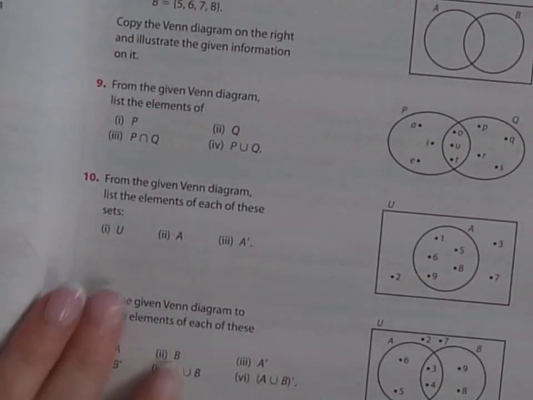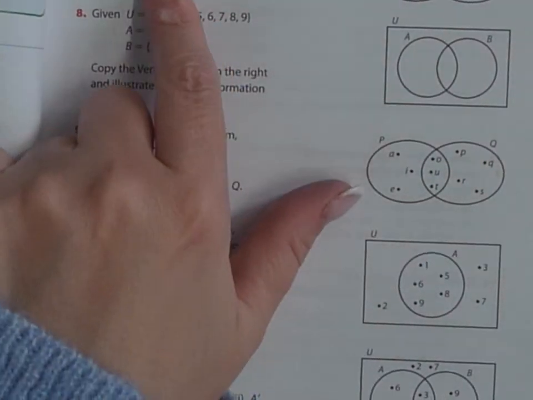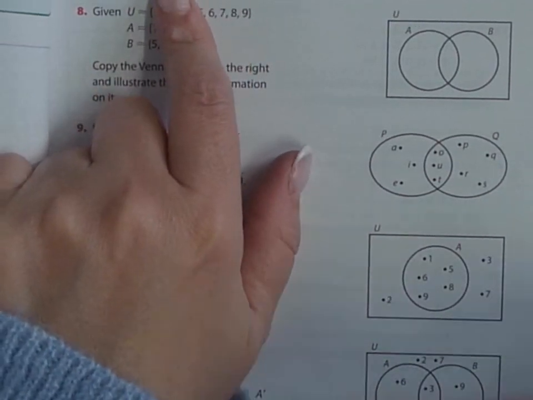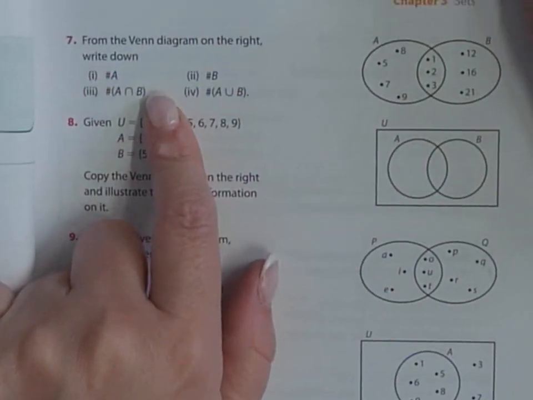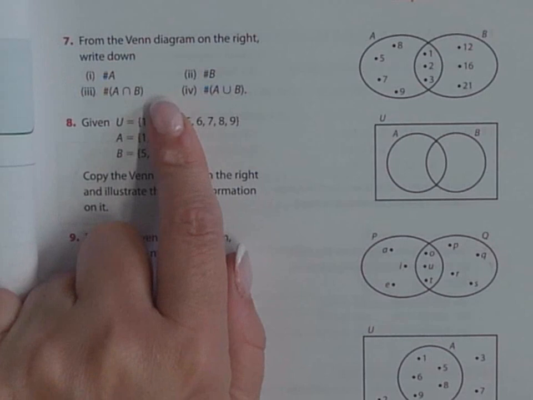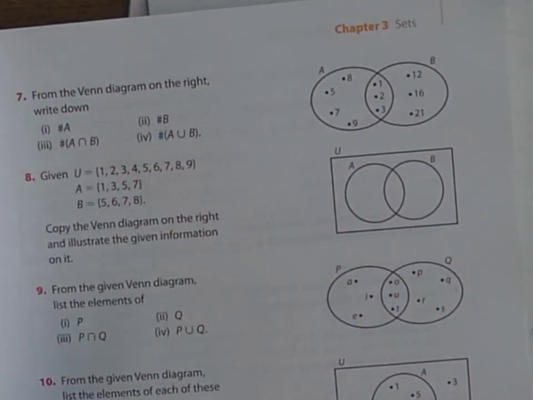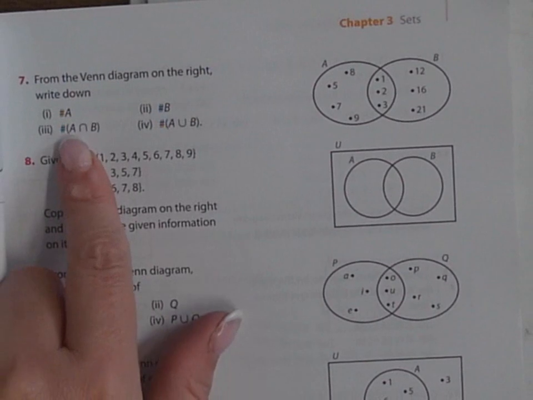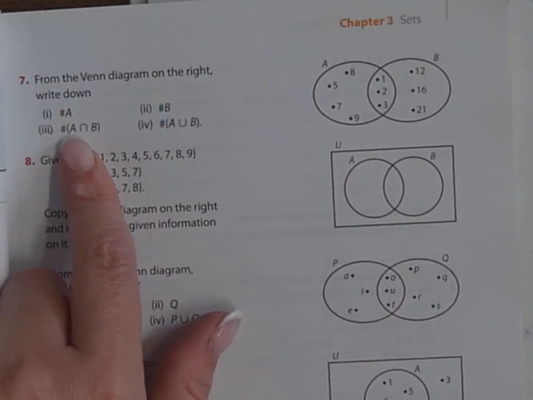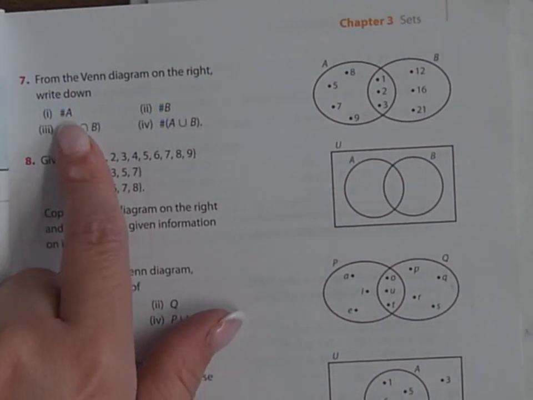Okay, number 7 is next. From the Venn diagram on the right, write down the cardinal number of A. Madison, 7 I'd say, is it, girls?